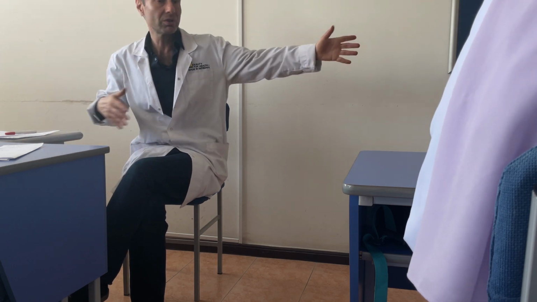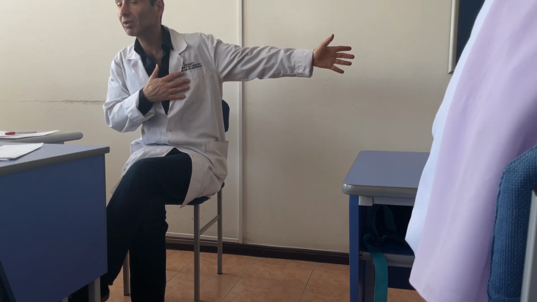The right one is wide and short, it is the continuation of the trachea. That's why in the majority of cases, if there are foreign bodies of the trachea, they go into the right one. And the left is narrow and longer, going to the left lung.